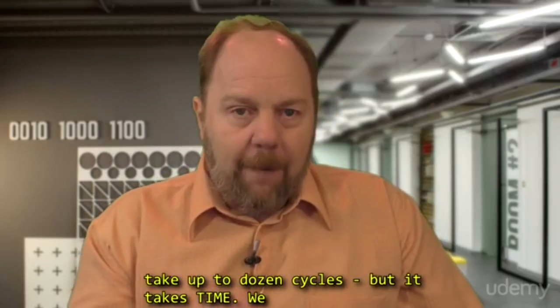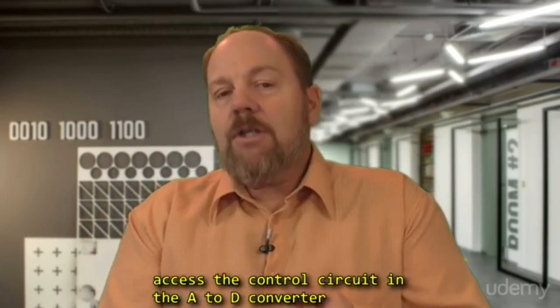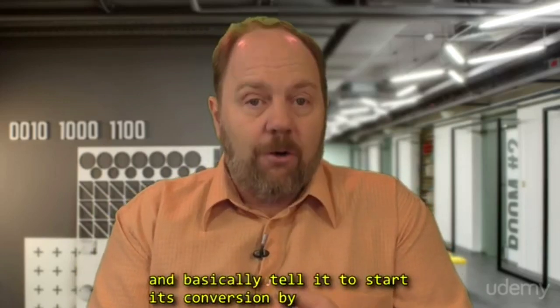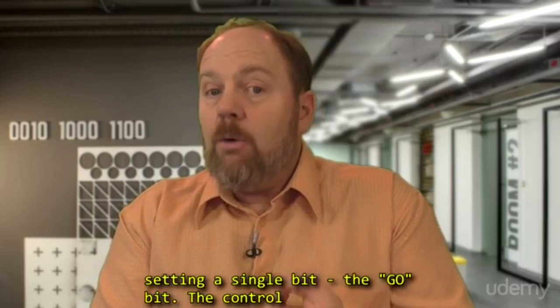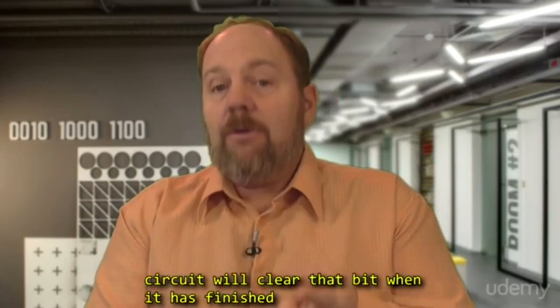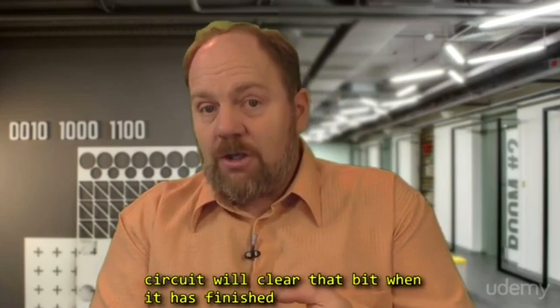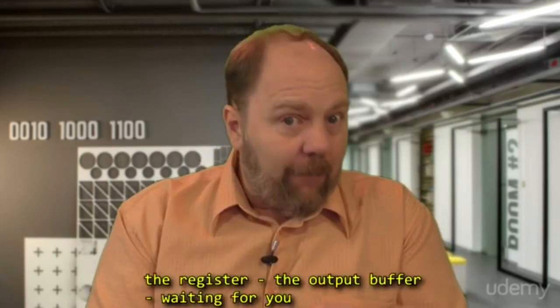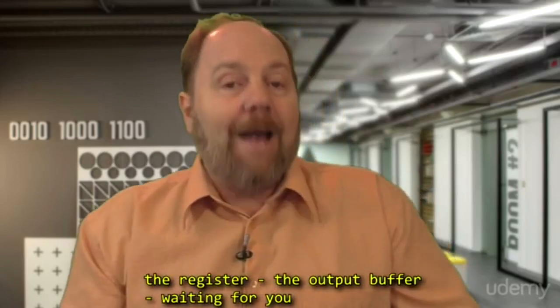But it takes time. So we access the control circuit in the A to D converter and basically tell it to start its conversion by setting a single bit, the go bit. The control circuit will clear that bit when it has finished its conversion and the mystery number is sitting in the register, the output buffer, waiting for you to access it.